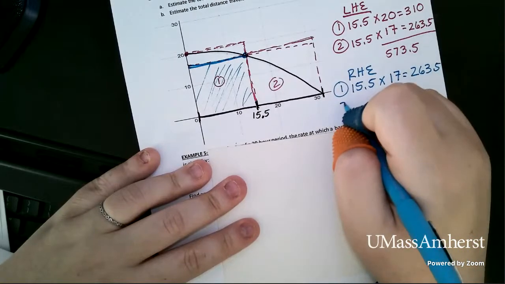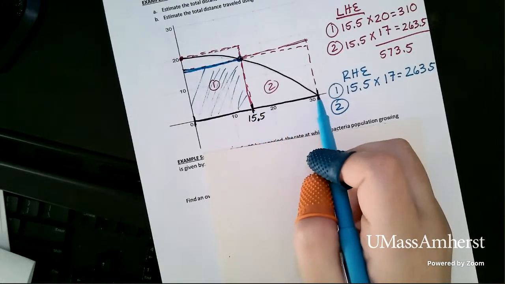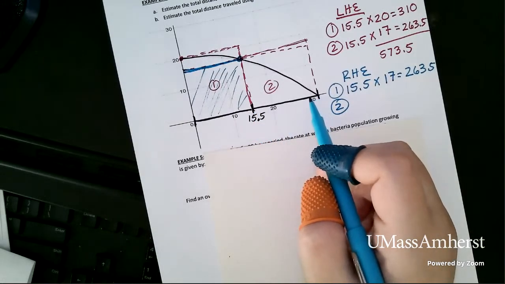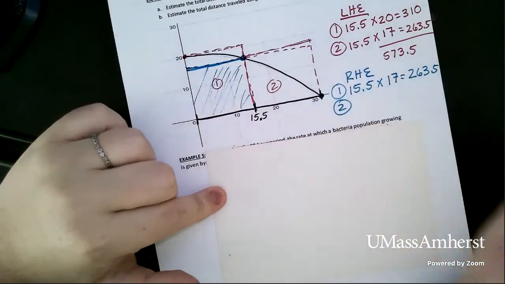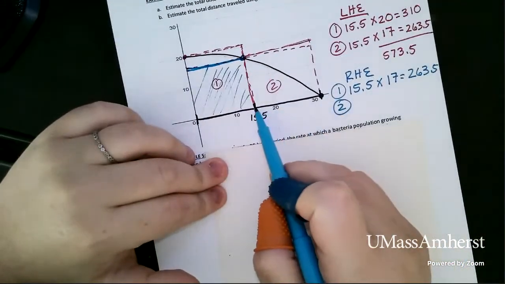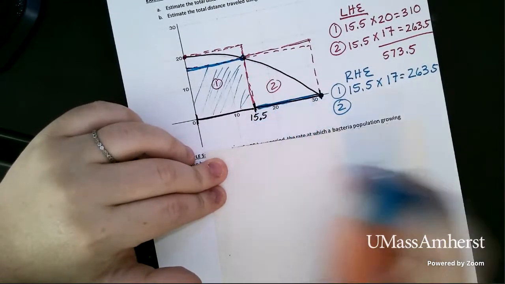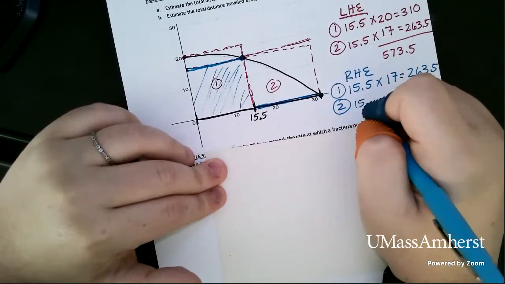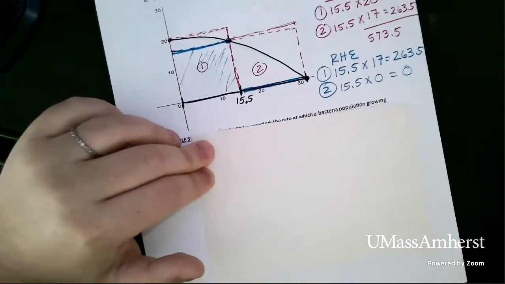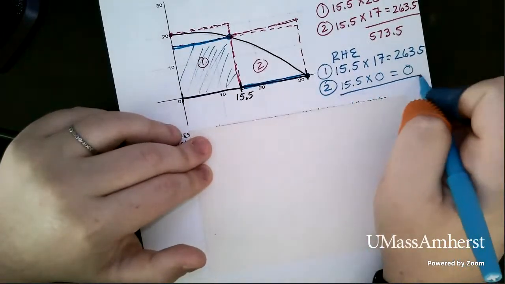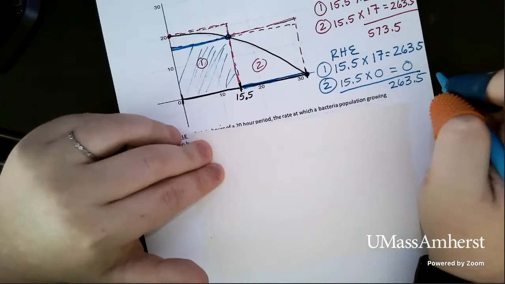That gives me 263.5. Then for my second rectangle, I have 15.5 to 31. I want to use the right-hand point, so the value at 31. But what I notice is that the value at 31 is 0. So I have 15.5 as the width times 0 as the height, which gives me an area of 0. So my right-hand estimation is 263.5.